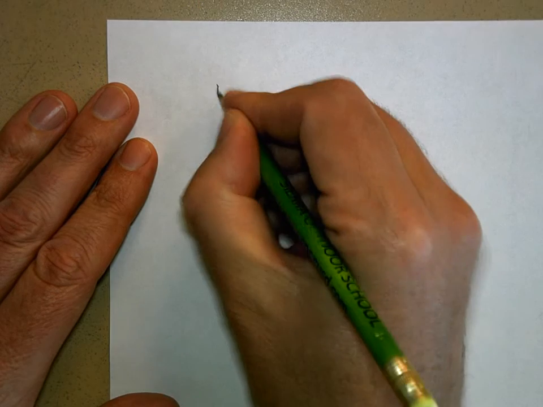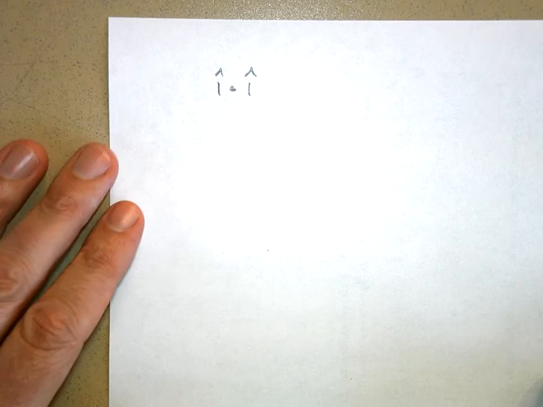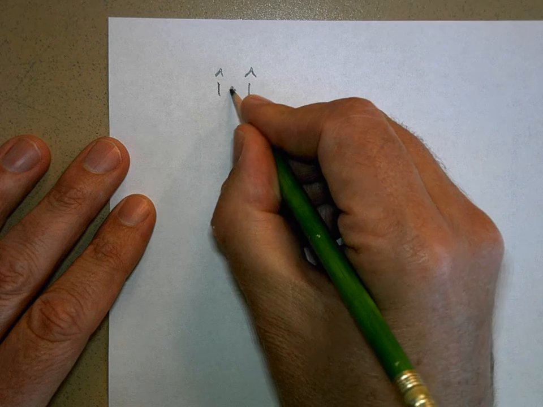What is i dot i? That looks like a Motocon, doesn't it, or something? All right. i dot i.